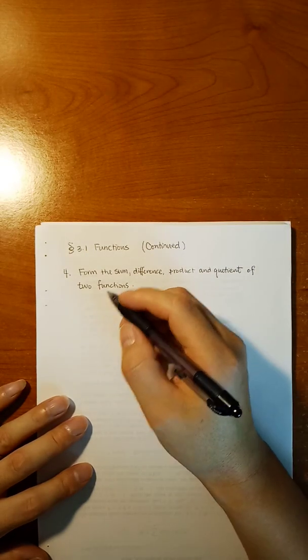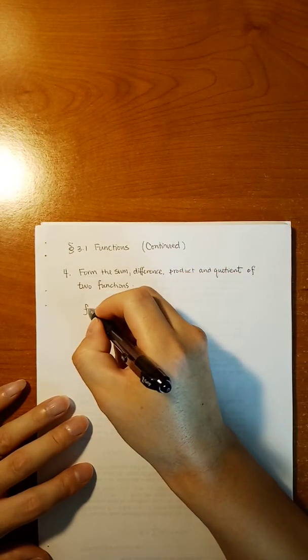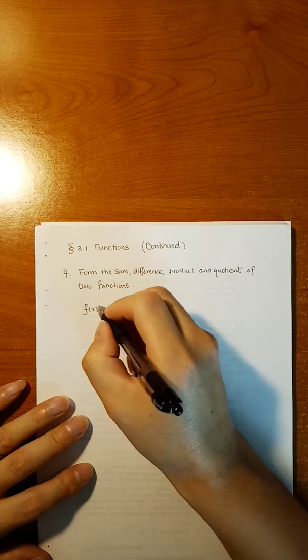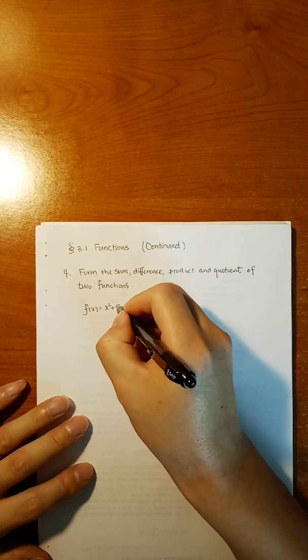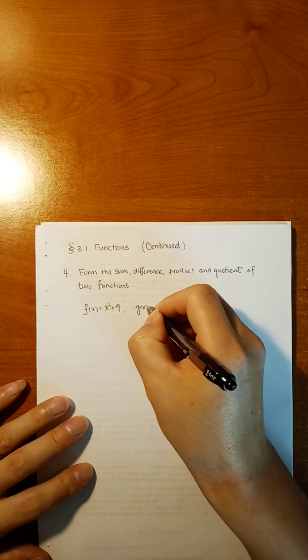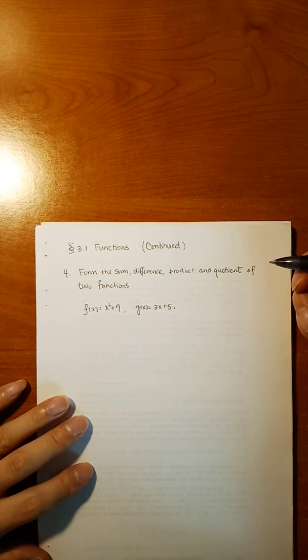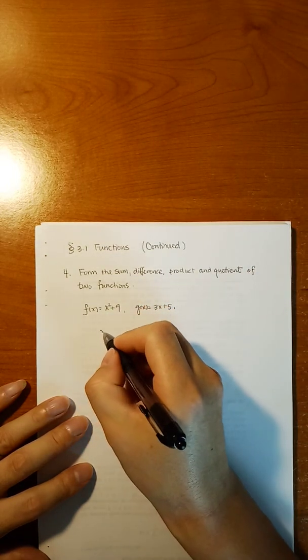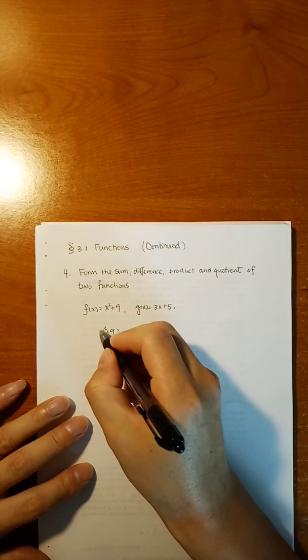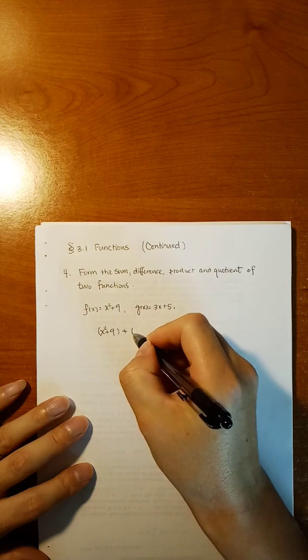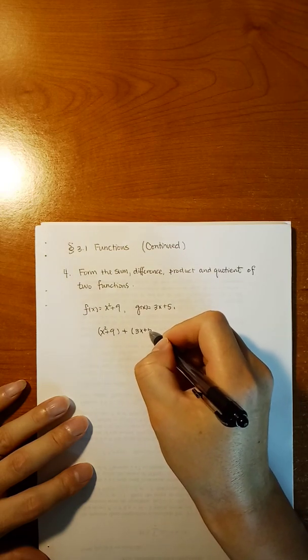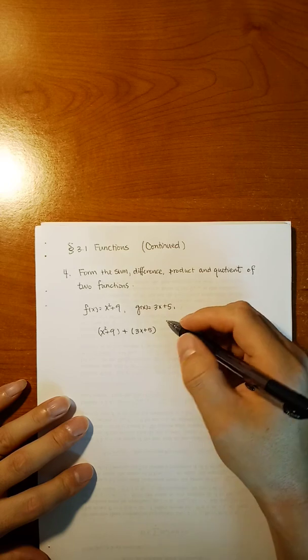Okay, so first let's see the example. Assume we have function f(x), which is x squared plus 9, and g(x) is 3x plus 5. Then we can see that x squared plus 9 plus 3x plus 5.